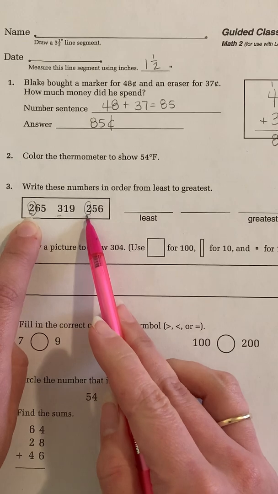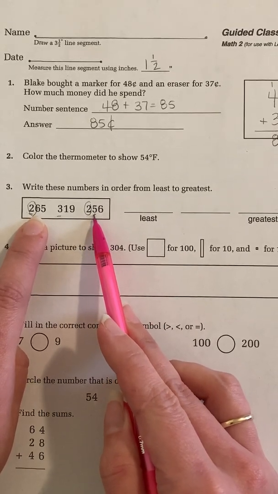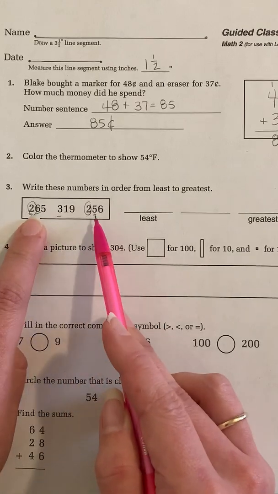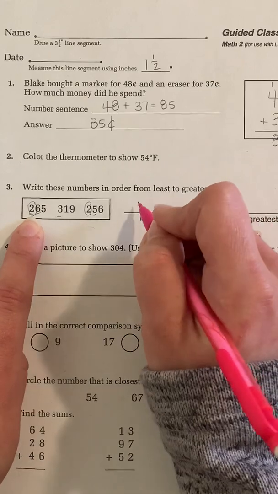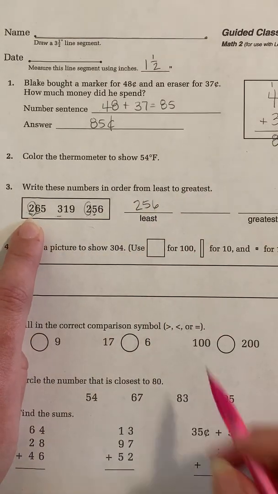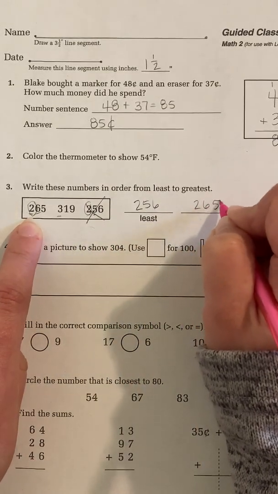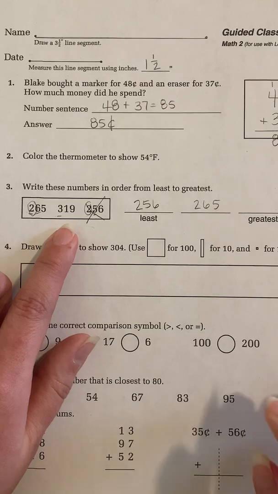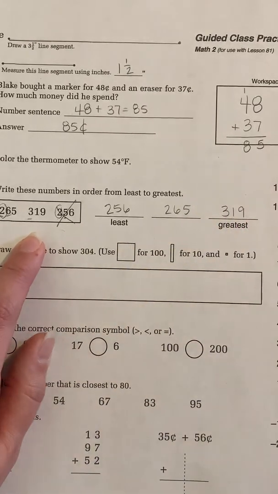Oh, they're both the same. Now we have to go to the next one. A 5 or a 6. Well, 5 comes before 6, so our smaller number is 256. Means the next one is 265, and my greatest number is 319.